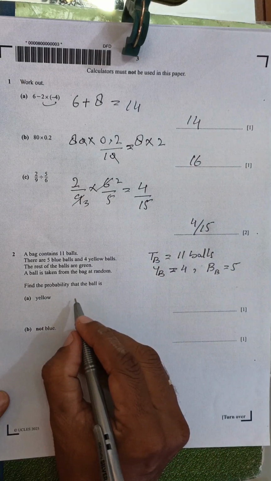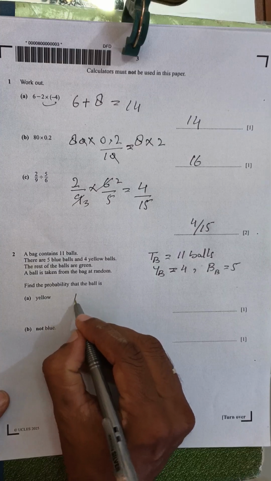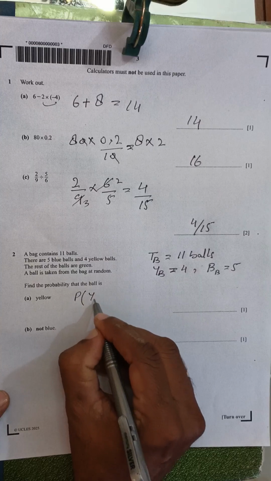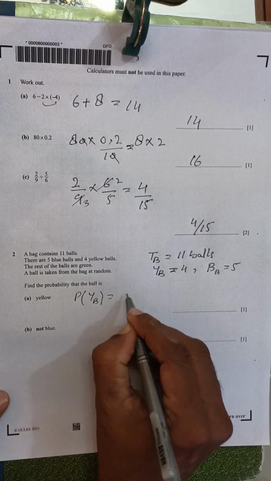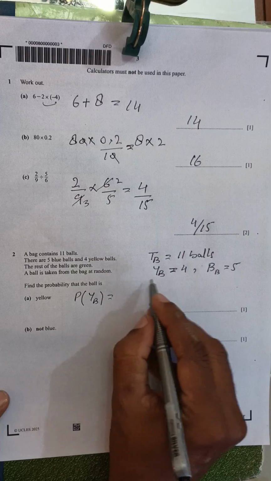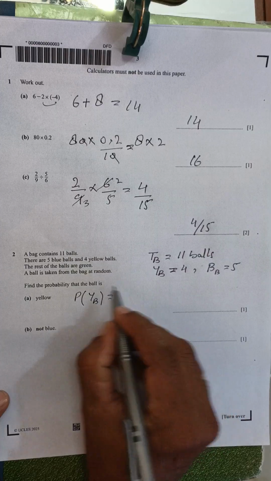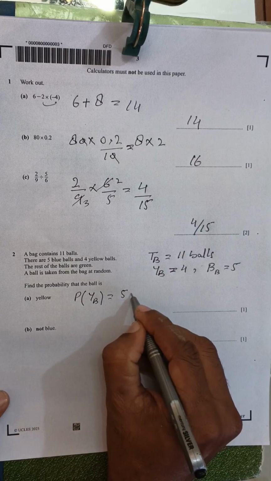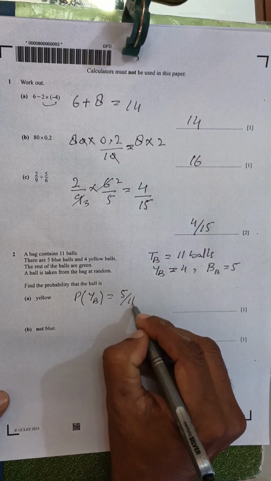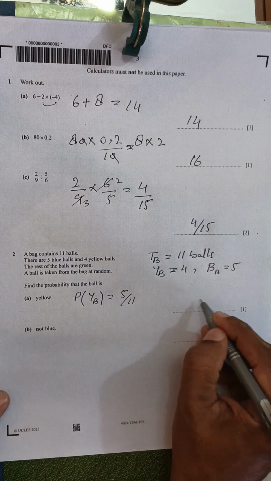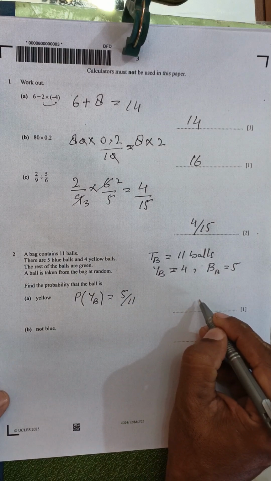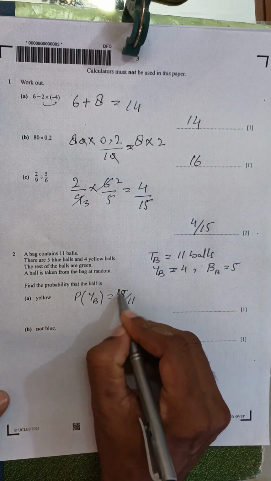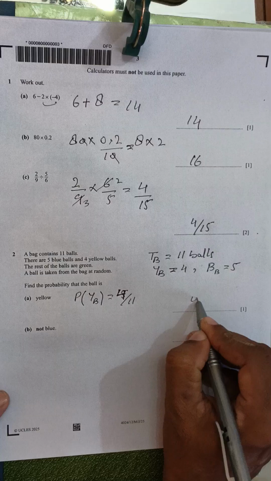You need to find the probability of yellow balls, YB. Is it 5 over 11? No, there are 4 yellow balls. Yellow balls are 4, sorry, so 4 over 11.